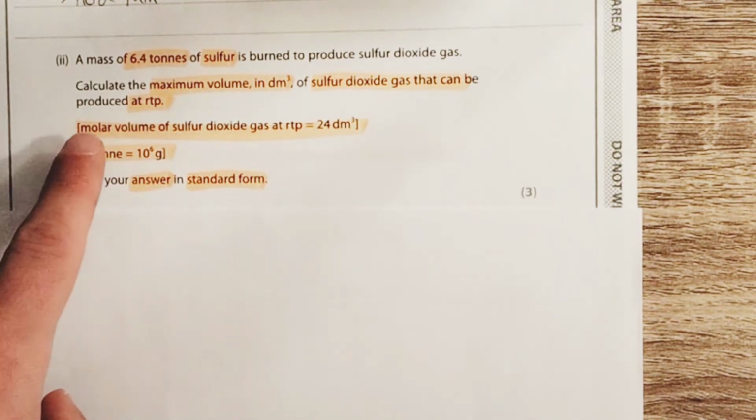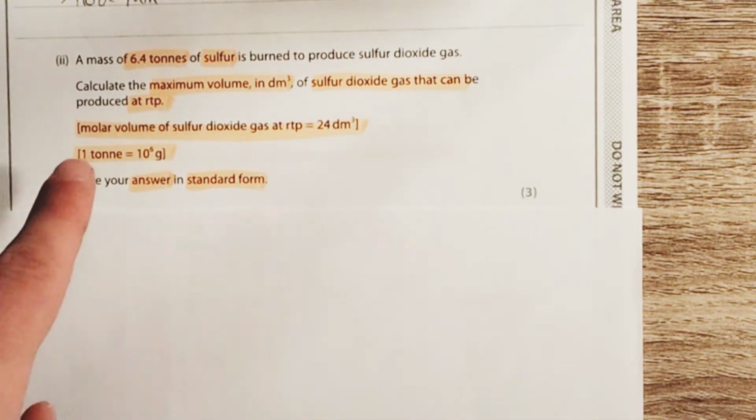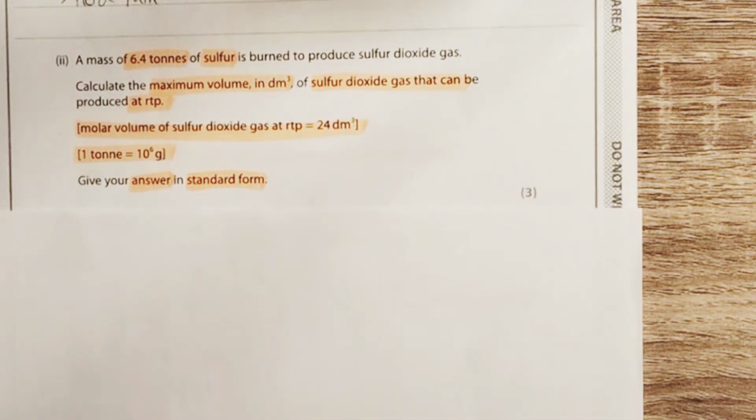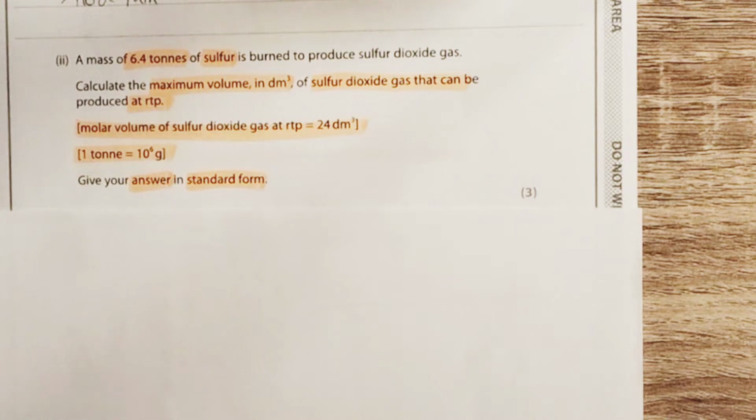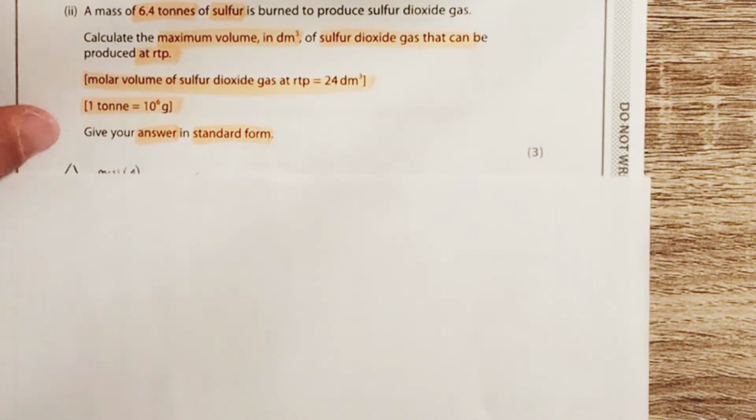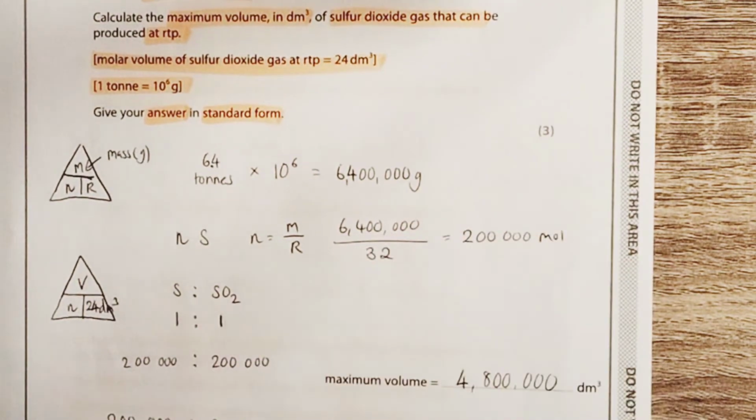We're told about the molar volume being 24 litres or decimeters cubed. We're also told that 1 tonne is 10 to the 6, or a million, grams. We have to make sure we give our answer in standard form at the end, which we definitely will. So the first thing I do, as always, is write the useful formula triangles I'm going to use in the margins. This time I'm going to have to use 2.